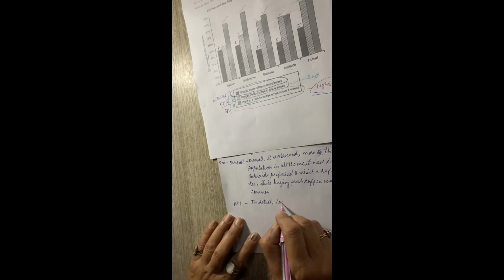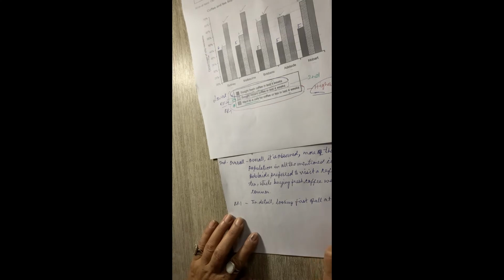In detail, looking first of all at going to cafe, because we take one category first and clarify that we are giving the details of going to cafe, so that the examiner would know that we are talking about only this category. With that, our clarity increases, okay.